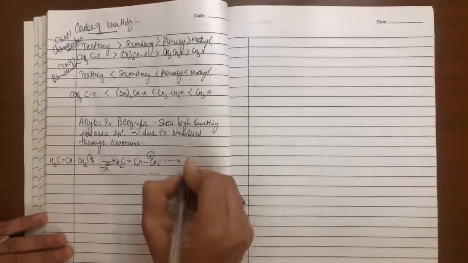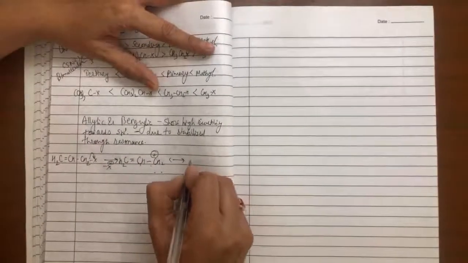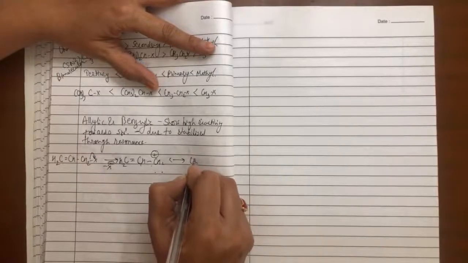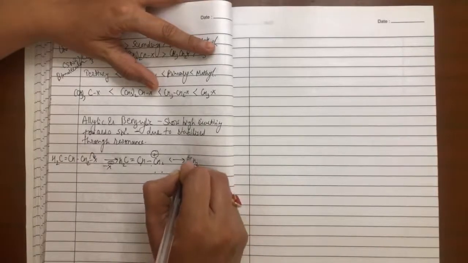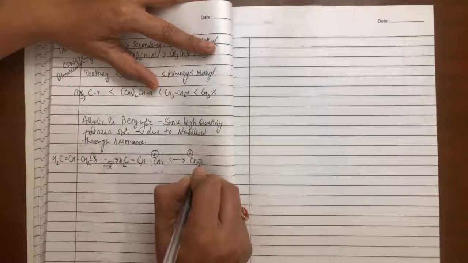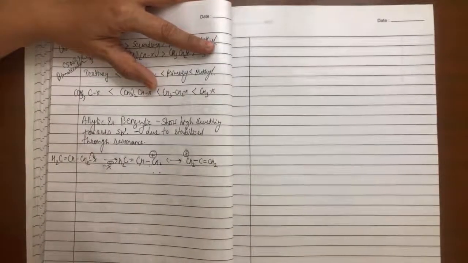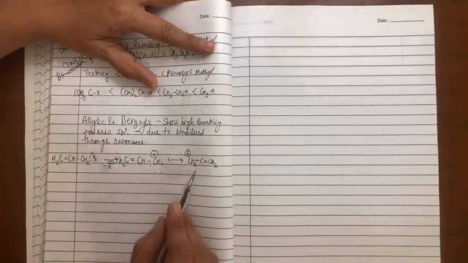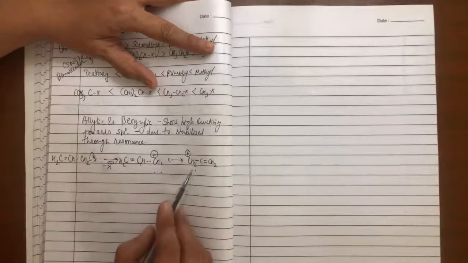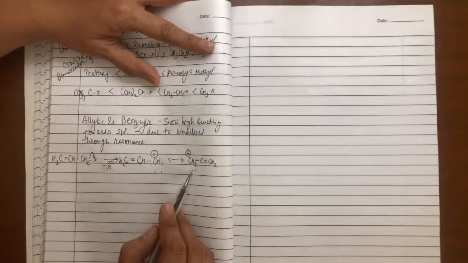Because of this, I have one more resonance structure, where the positive charge is on the first carbon and the double bond is between the second and third carbon. This way, it is stabilized by resonance. The higher the number of resonance structures, the higher the stability of the molecule. And as per this law, these are more stable even than tertiary alkyl halide and have higher reactivity towards SN1.